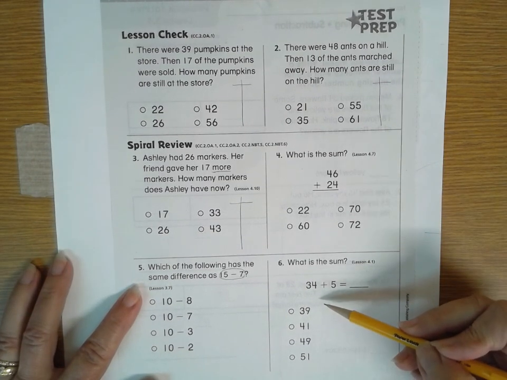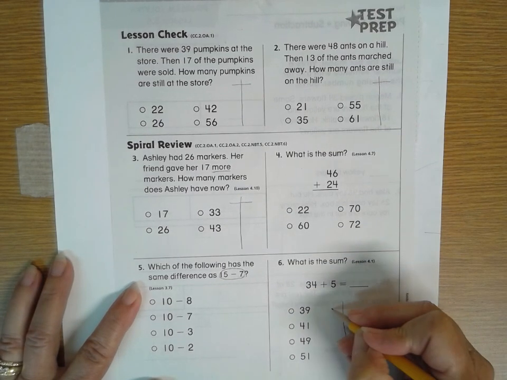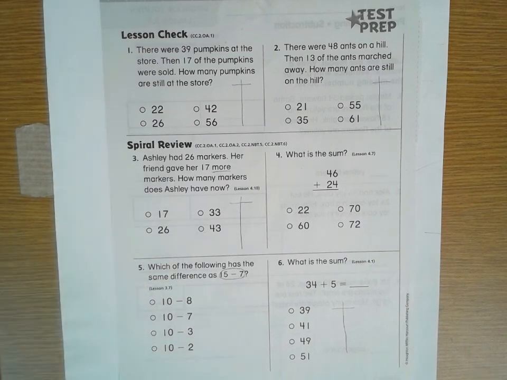And number 6, what is the sum? 34 plus 5. You maybe can do that way. If you want to turn it around and do it this way, it might make it a little easier for you to get your answer. But when you have completed all of those, then you are done with your assignment.